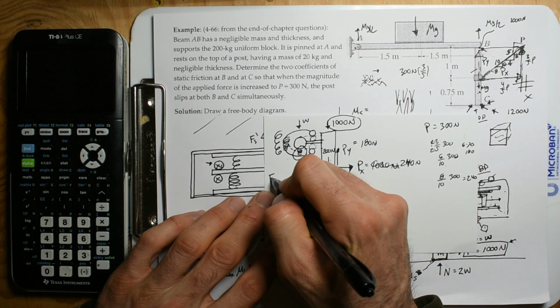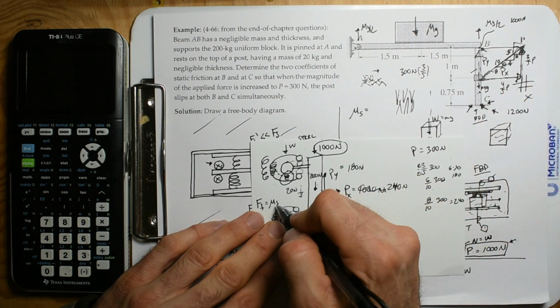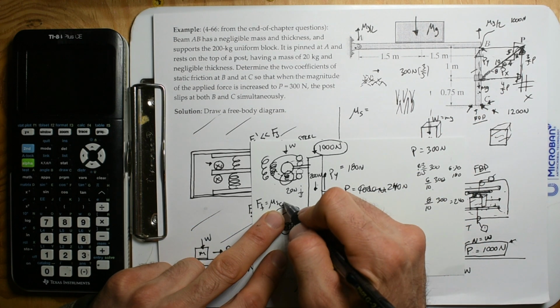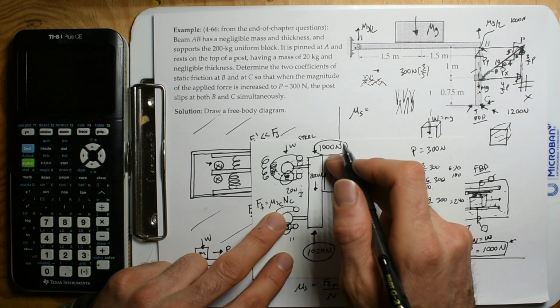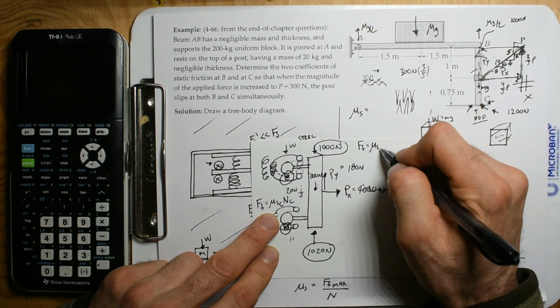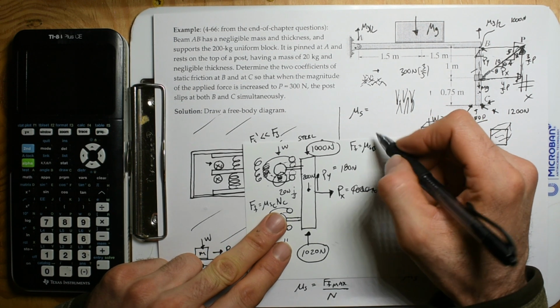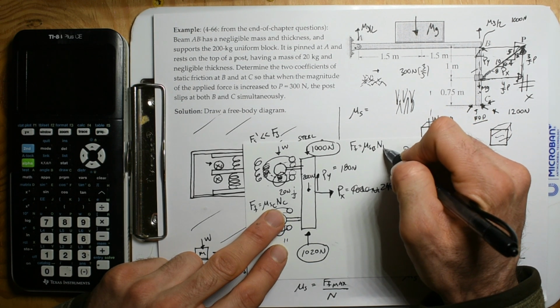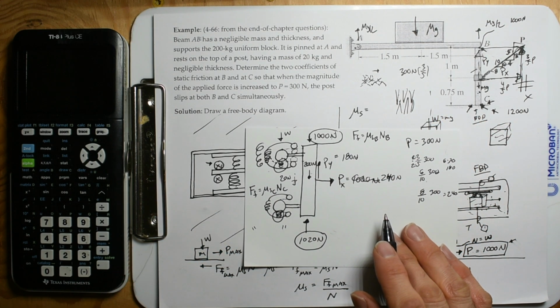We said the force of friction was the coefficient of static friction, this is going to be at point C, times the normal force at point C. So that's the normal force at point C. Up here, the force of friction is mu s b times the normal component at B. And so that's what we have for the normal component.